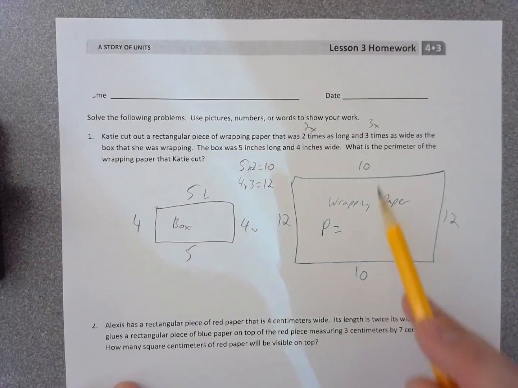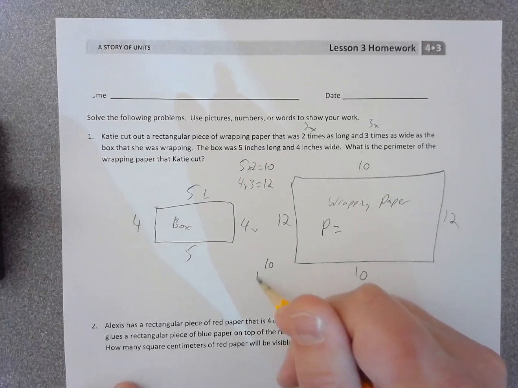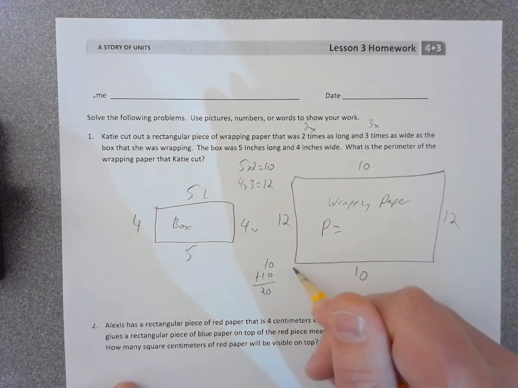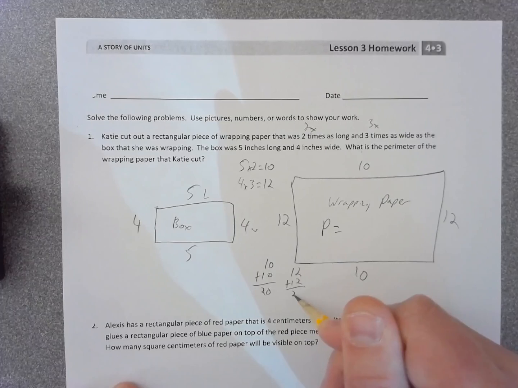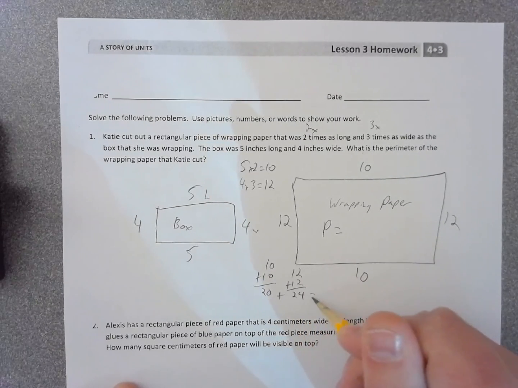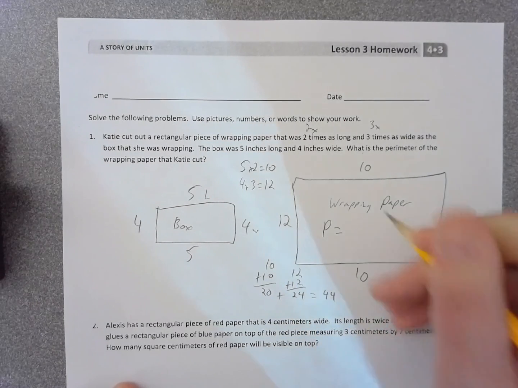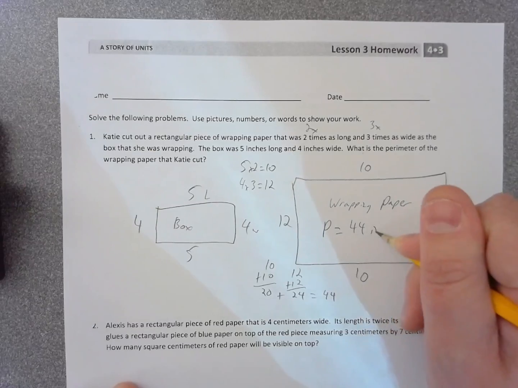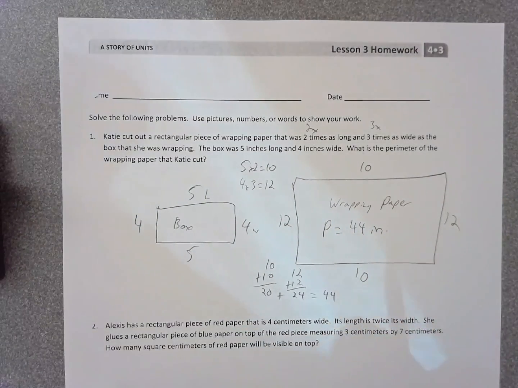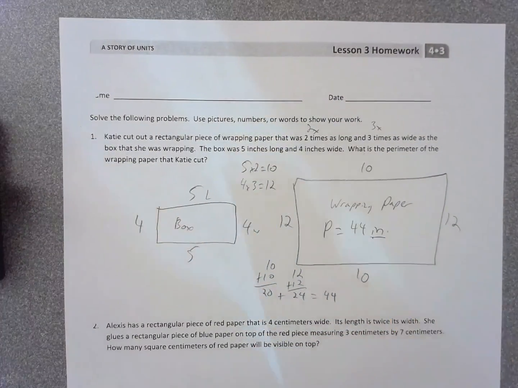So we're just going to add them all up. 10 plus 10 is 20. 12 plus 12 is 24. 20 plus 24 equals 44. So our perimeter is 44 inches. Okay, make sure they get that label in there.